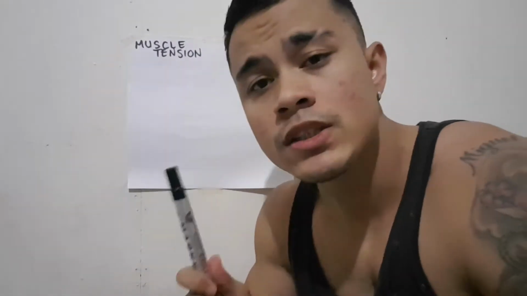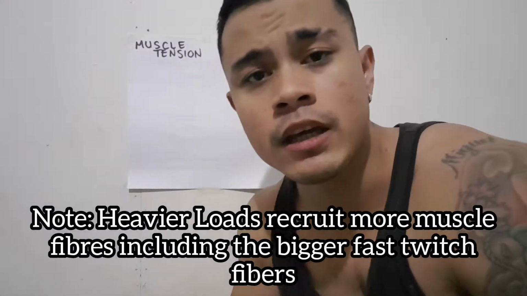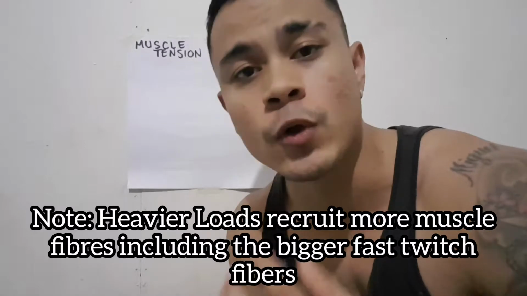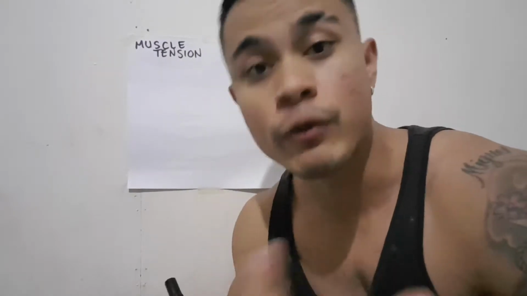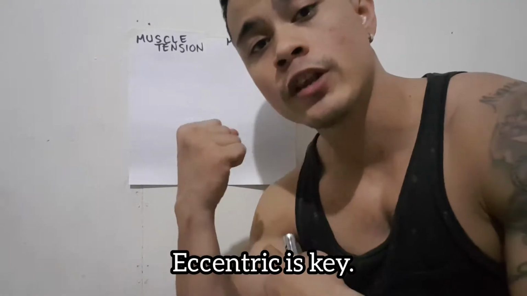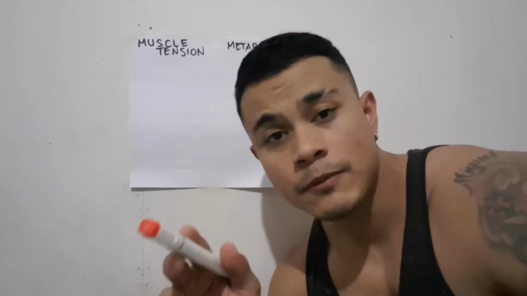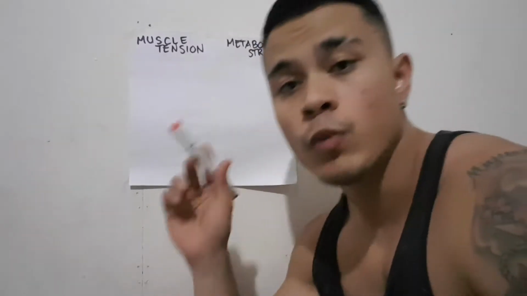Now, you want to choose a load that's really heavy. You want your brain to recruit as many motor units or as many muscle fibers as possible so that you can damage them and repair. Now, a lot of studies have shown that the eccentric portion, or the lengthening of the muscle or the lowering of the weight, contributes to much of that process. Let me make an illustration here on what really happens.